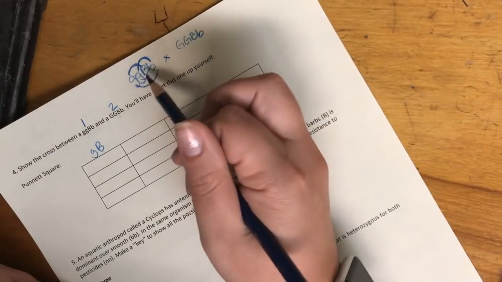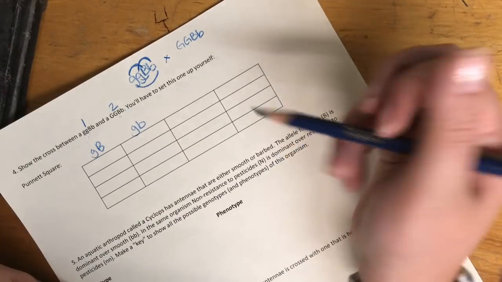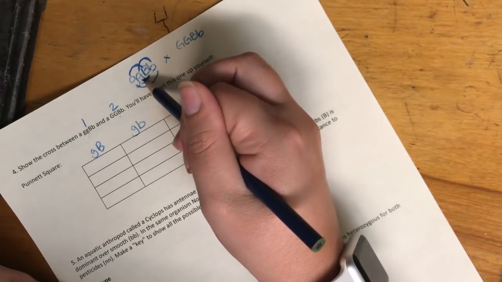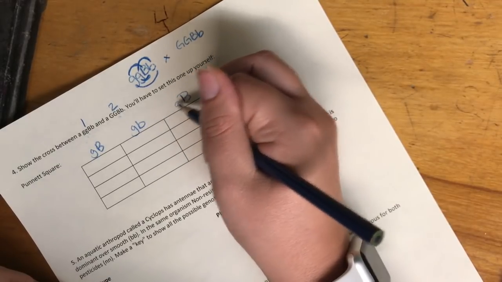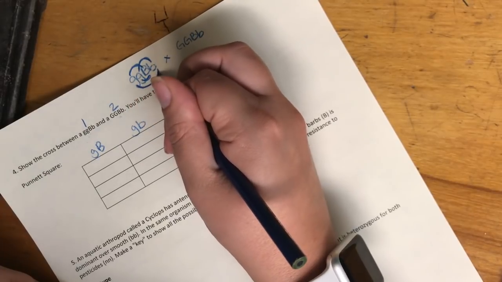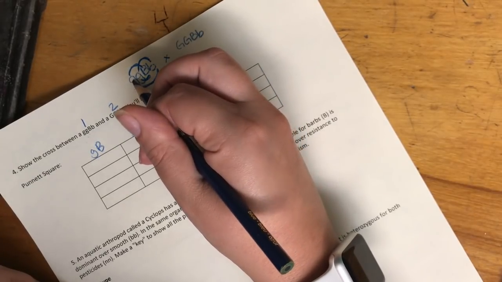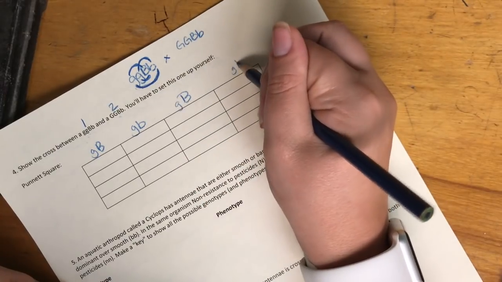The nose, little g, big B. And then last but not least, the mouth, in this case, it's little g, little b.